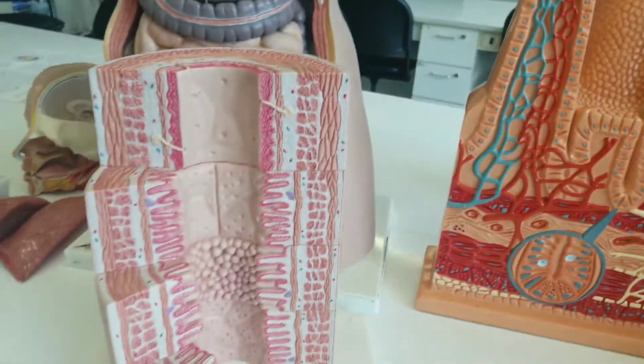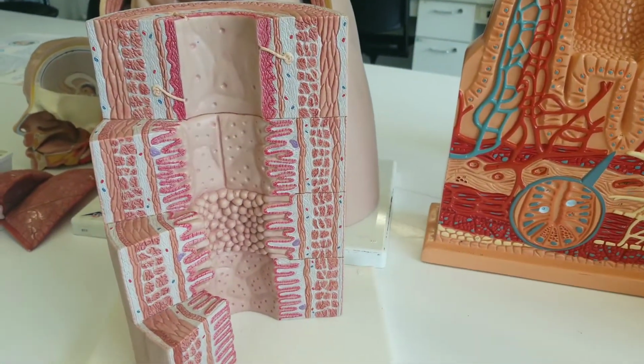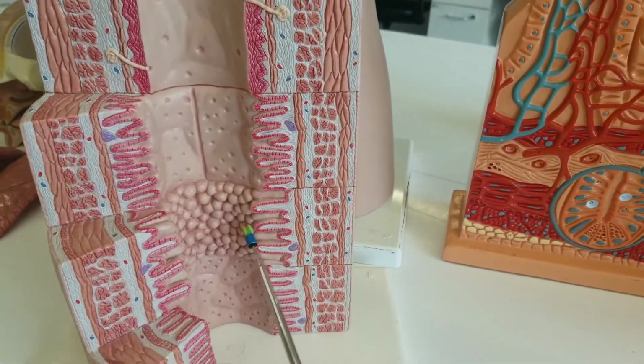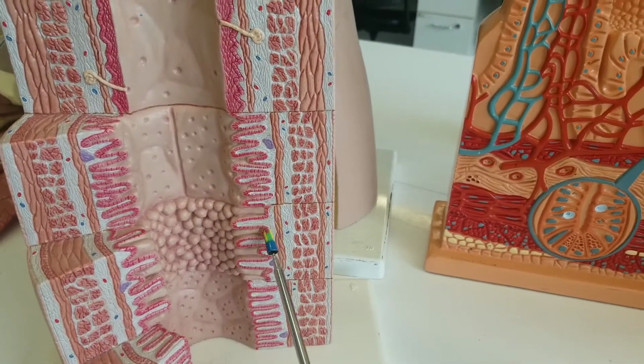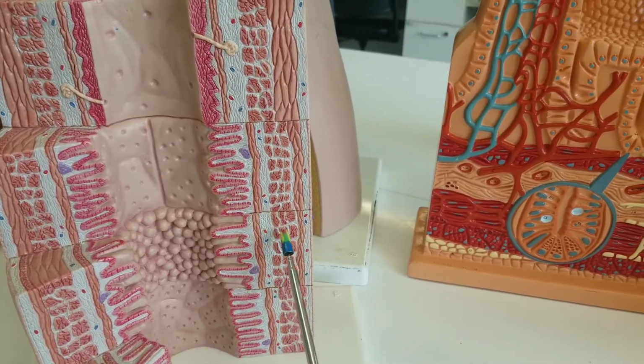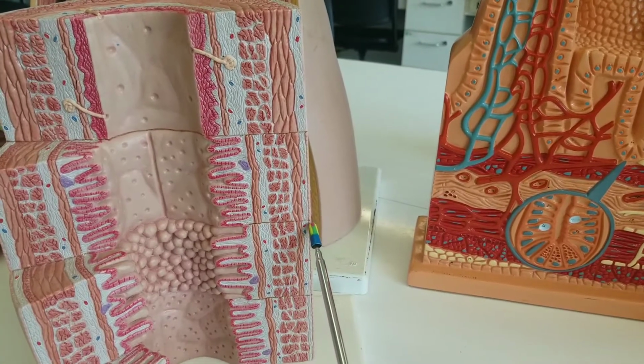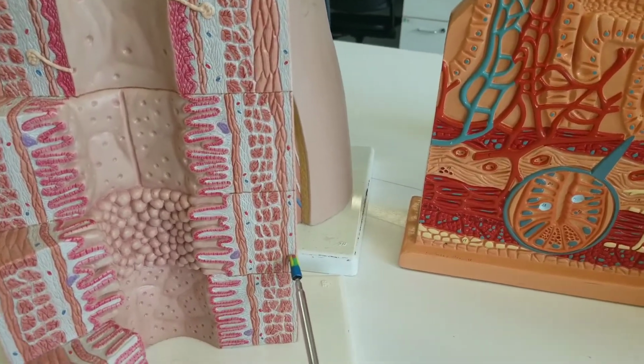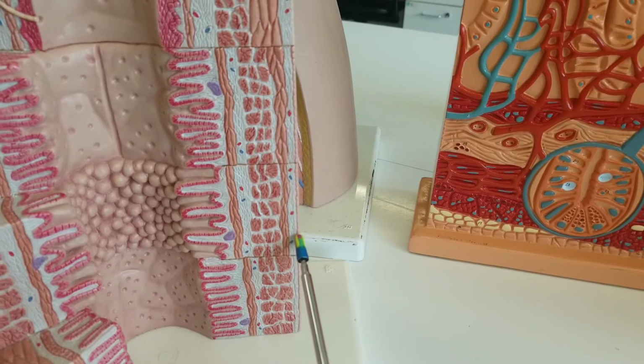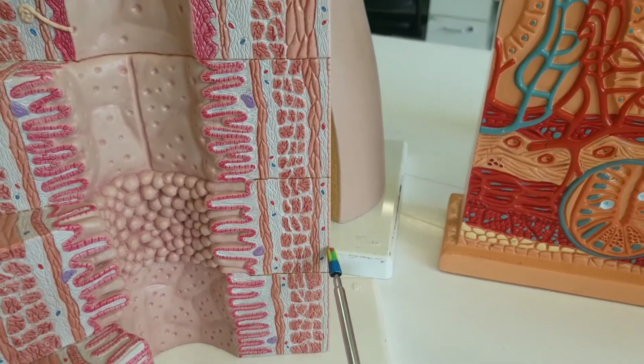Like what we've seen before in a previous video, looking at the layers of the digestive system, this is representing the intestines. You've got your mucosa layer, you've got your submucosa, muscularis externa, and serosa if it's a peritoneal organ. So not the duodenum, but the jejunum and ileum. They have a serosa.